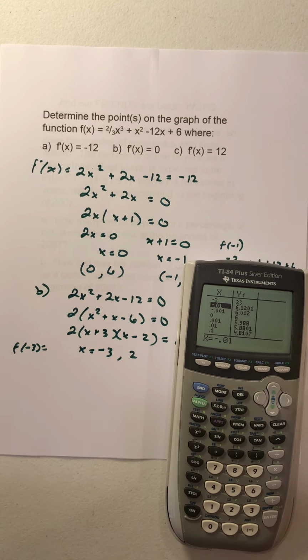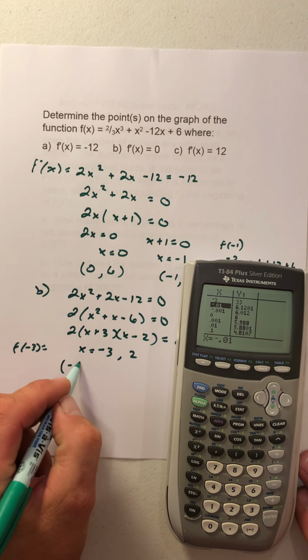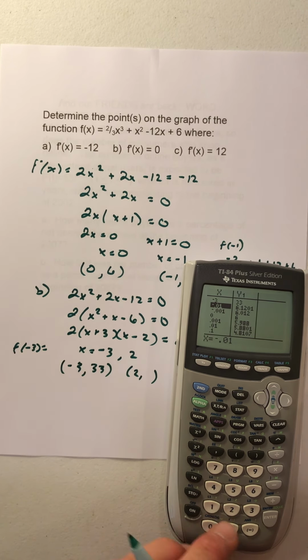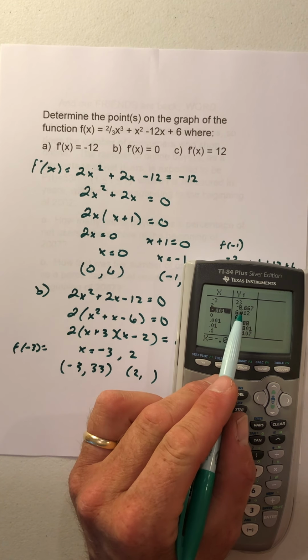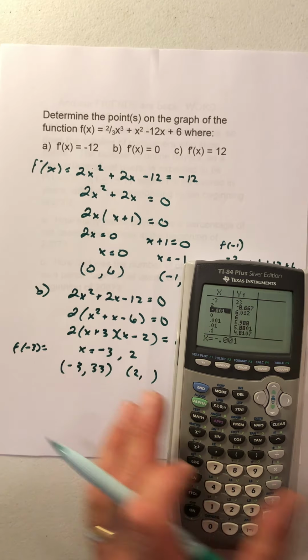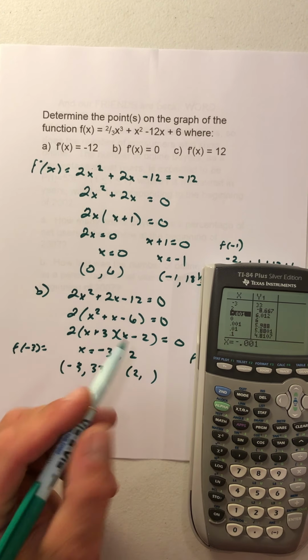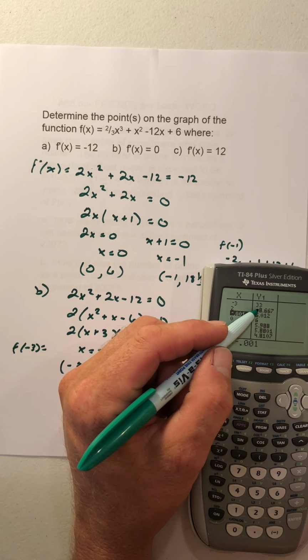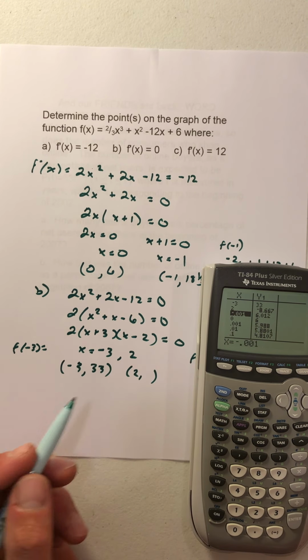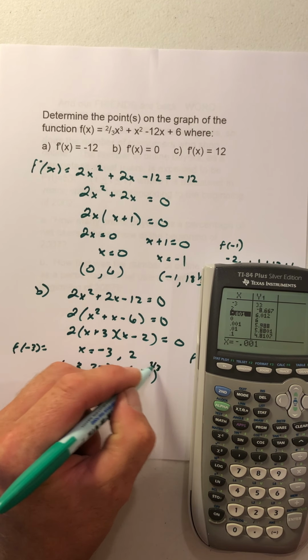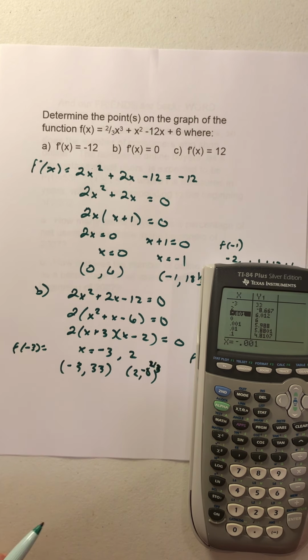That pops up what the y value is: negative 33 is a point. Here we're going to plug in 2, and I get negative 8.667. If you've worked with me before, we know 3 decimal places is what we're looking for. So you can round it to negative 8.667, or you should see this as negative 8 2/3 as well.